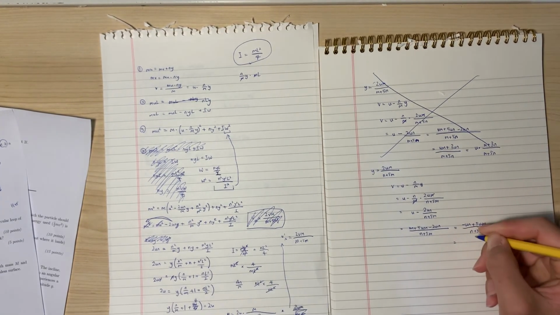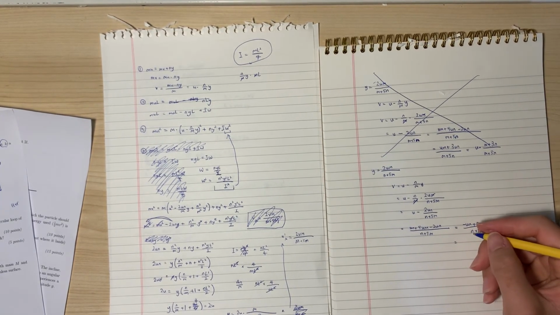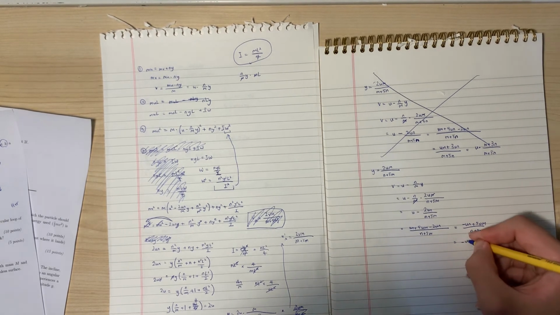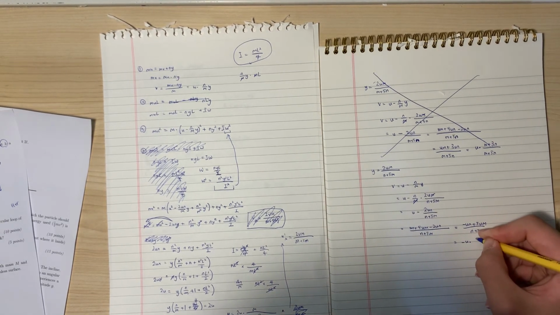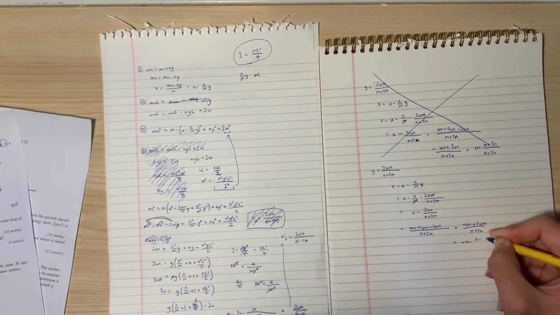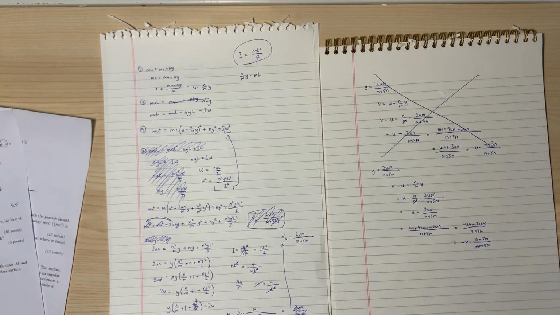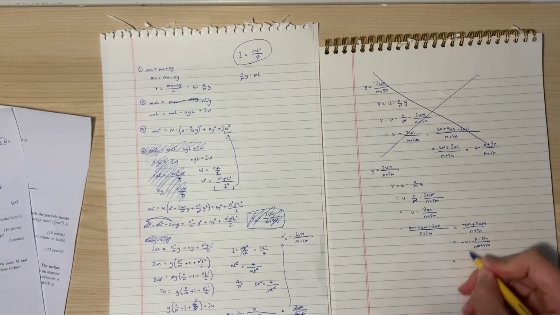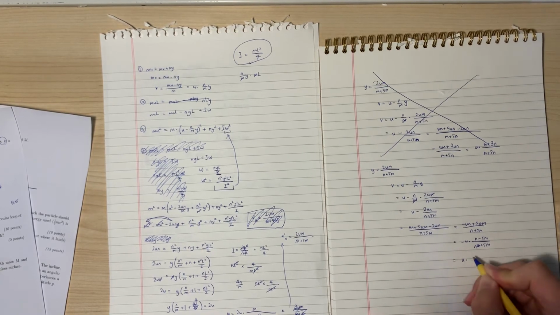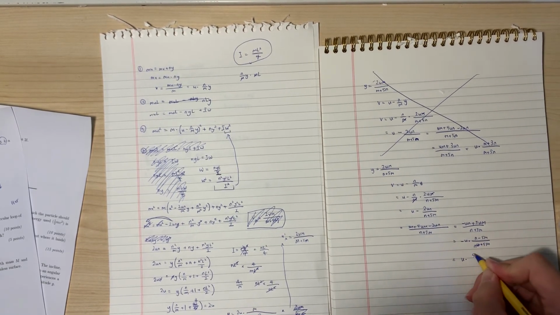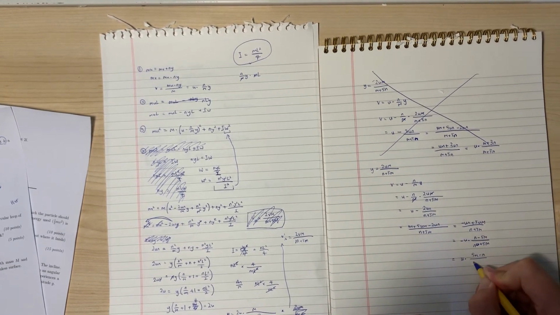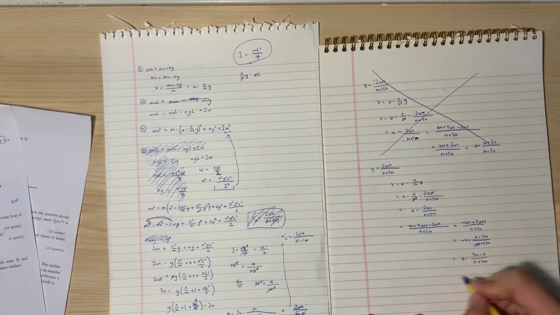So we get minus u times n minus 5m over n plus 5m. For simplicity we just take the minus and swap these around. That looks better.